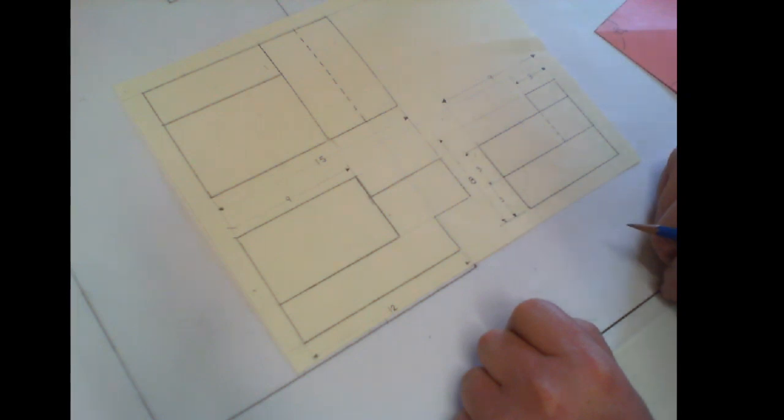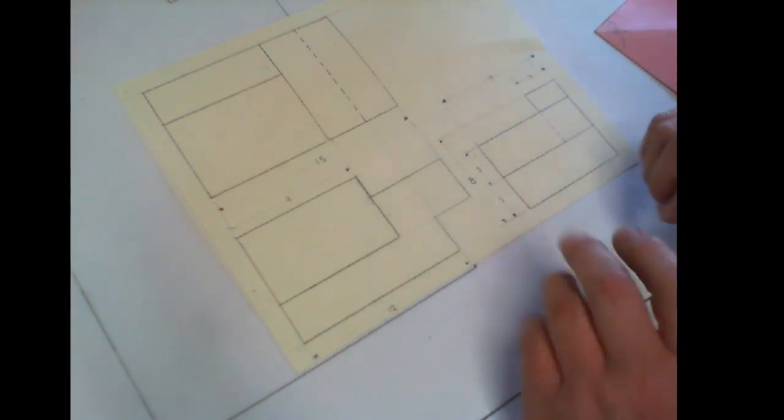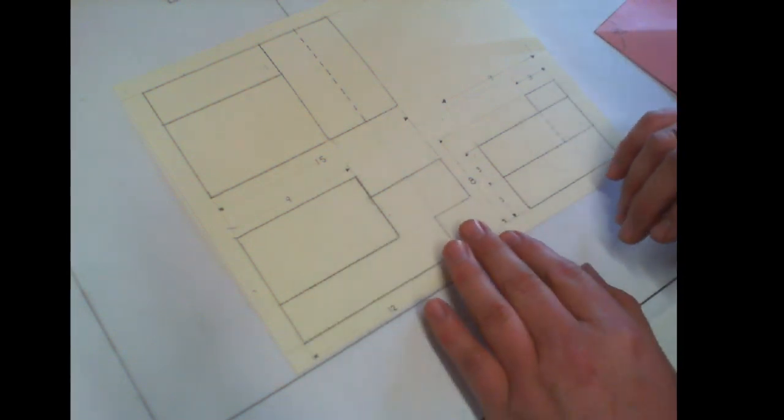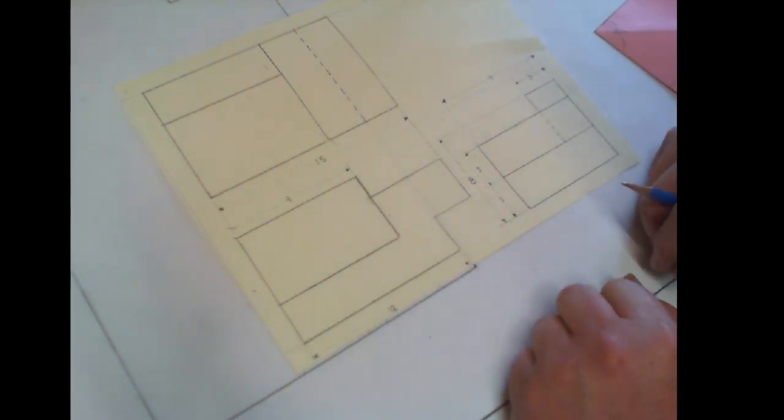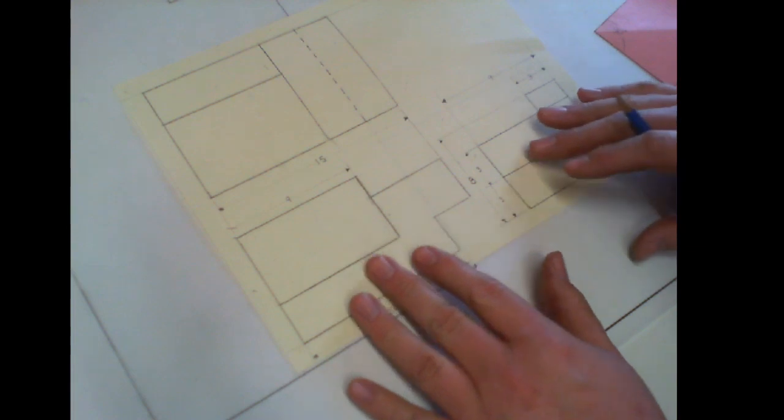So where's my next measurement that I might need to know? There's one more. Anybody figure it out? I'm going to let you guys figure it out. There's one dimension. You can figure it out mathematically, but it would have been one that I would have drawn in. So there you go. That's what I need you guys to do today.